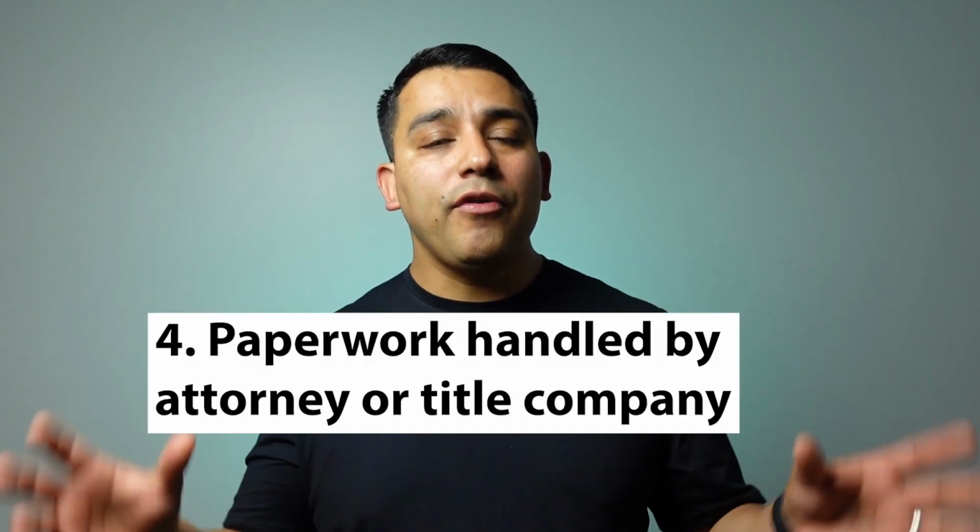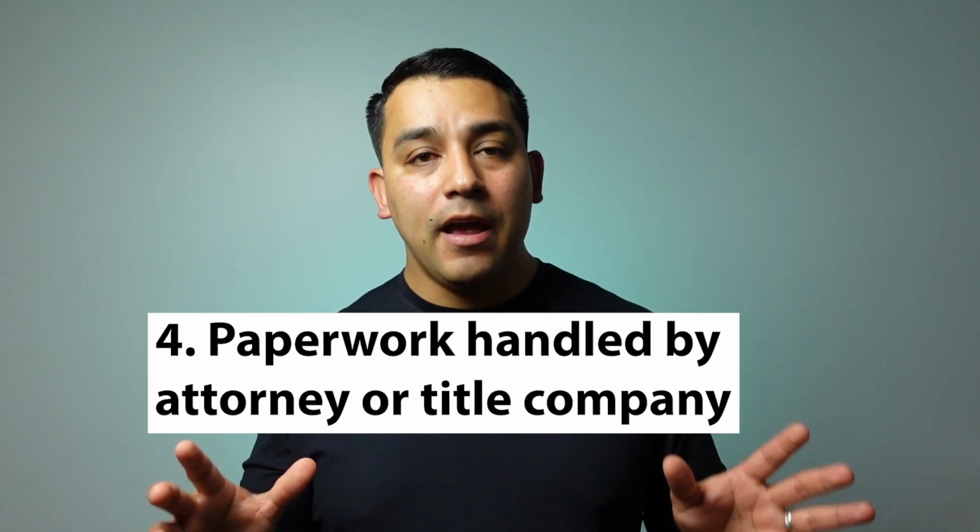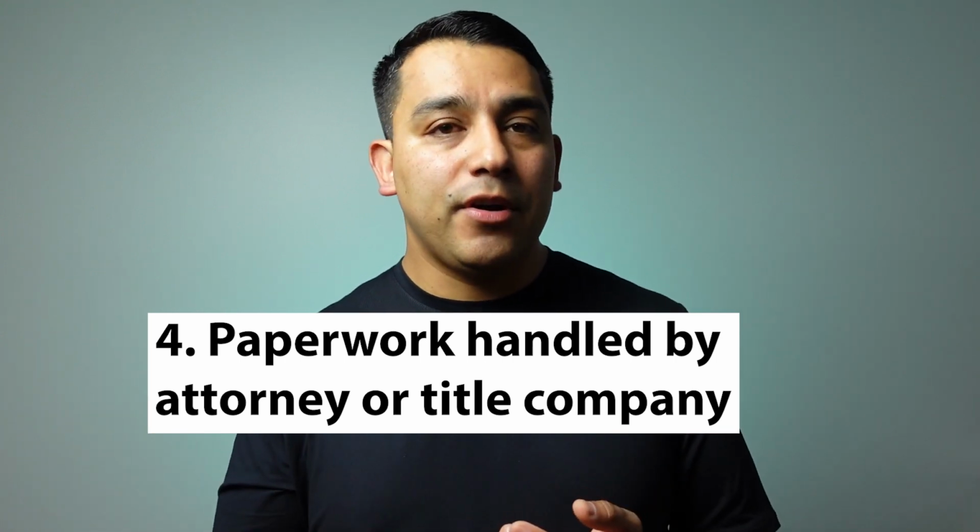One of the last things that you guys need to know when you're structuring your note and your deed of trust, right, is that all the paperwork is handled by a real estate attorney or a title company. Even though I've done a lot of transactions and a lot of the paperwork looks fairly similar, I never want to be making any mistakes, and I always pay, it's not very much, only a few $100s, to have a real estate attorney or a title company draft up the actual note.